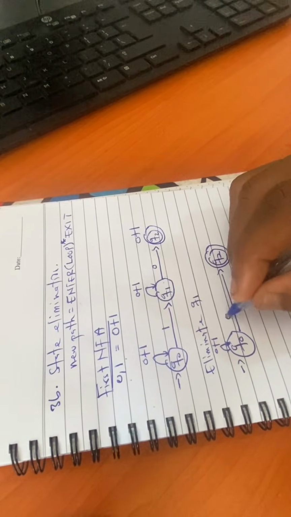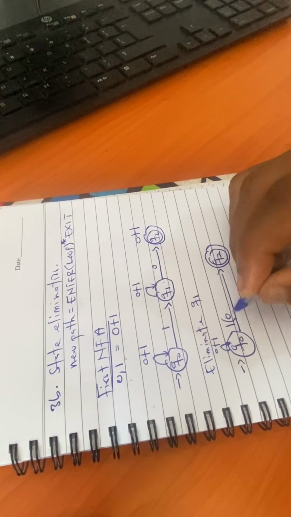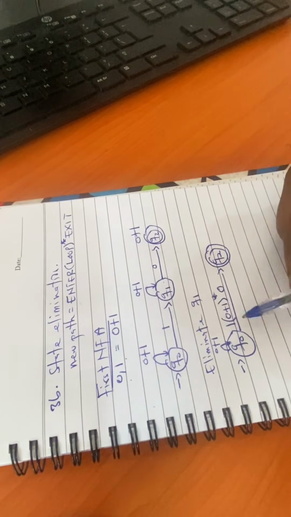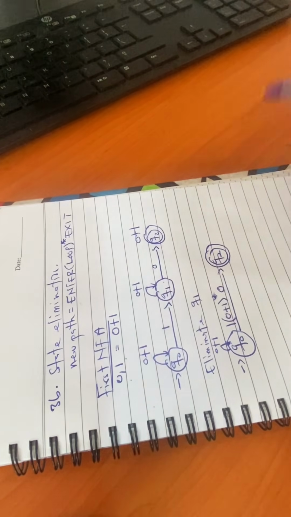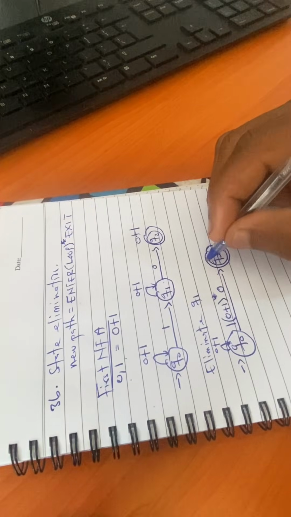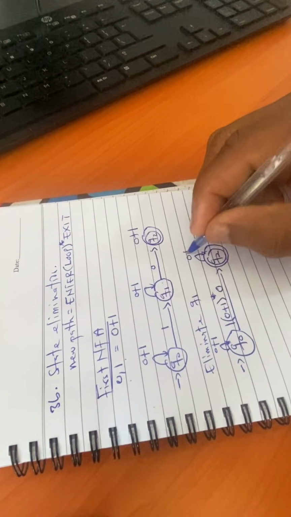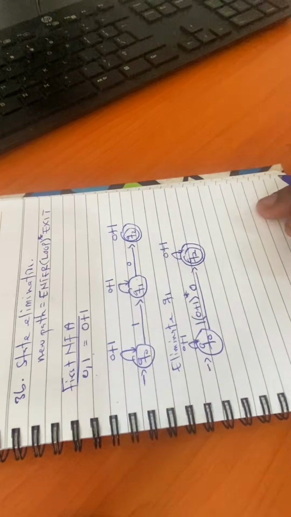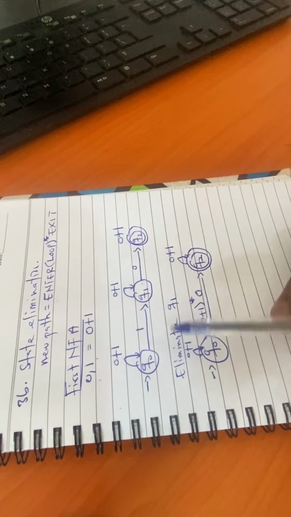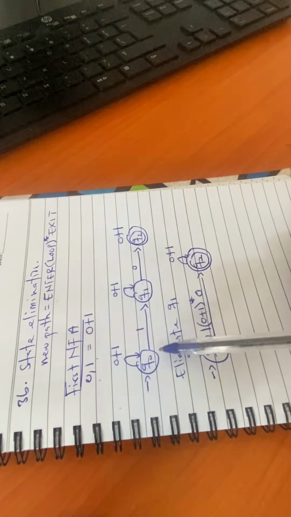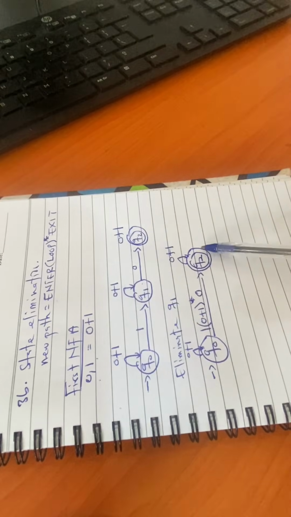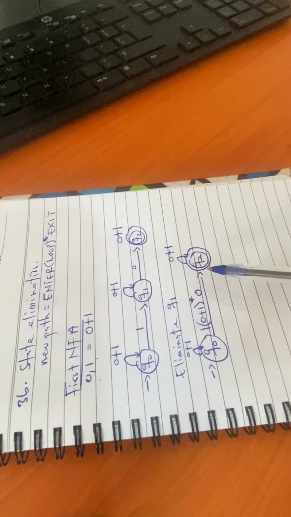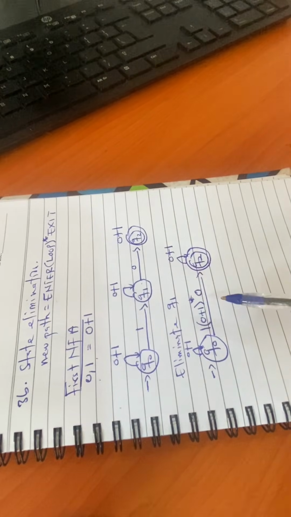So here becomes 1 concatenated with 0 plus 1 star concatenated with 0. So enter, loop, exit. That's what we are doing. Then we also loop on Q2, so 0 plus 1. All right. Now, since we want to go from the start state to the final state, we just concatenate everything to get our regular expression for the first NFA, right?